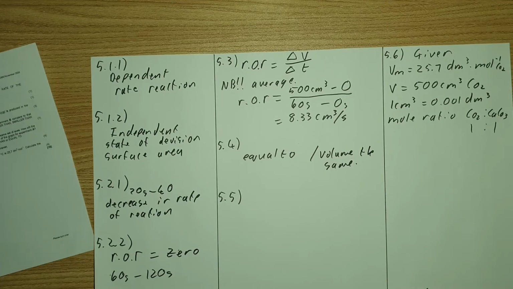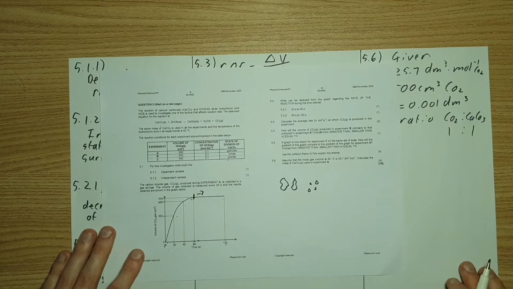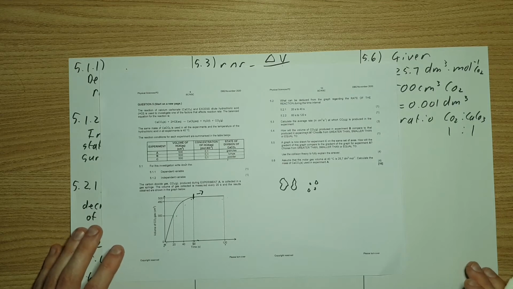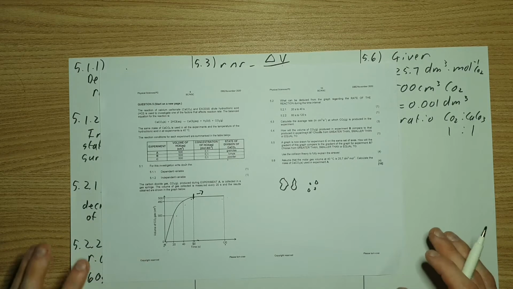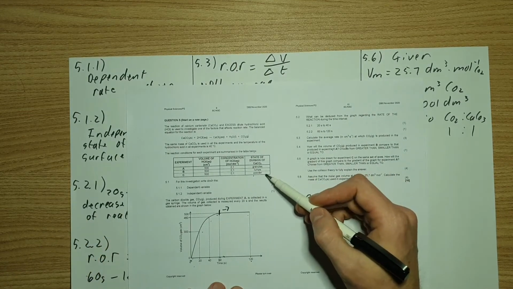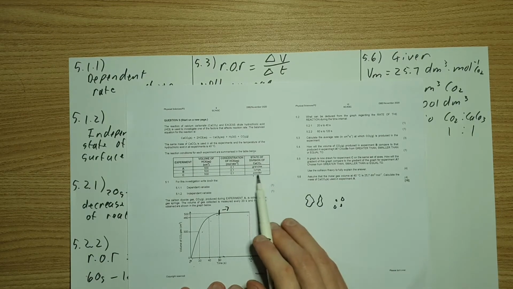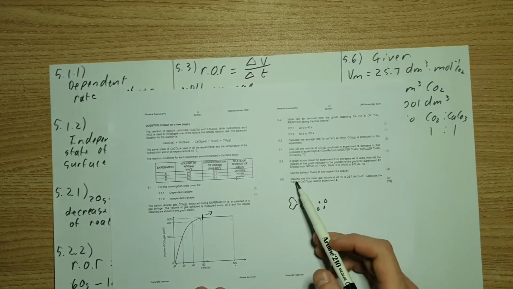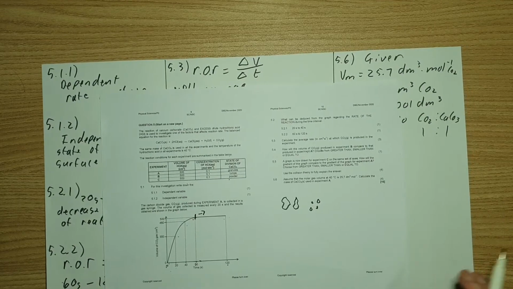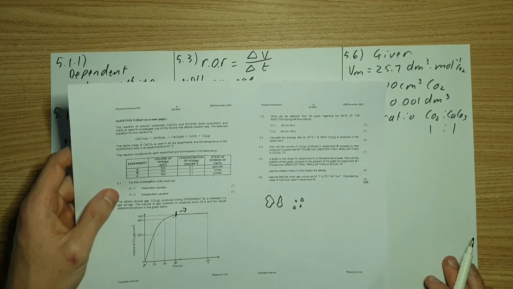Okay. Now 5.5 says a graph is now drawn for experiment C on the same set of axes. How will the gradient of the graph compare to the gradient of the graph of experiment A? Greater than, smaller than, or equal to. First of all, notice that in experiment C we're dealing with powder and not granules or lumps, so we're going to have to mention that somewhere. Also note that it says use collision theory to fully explain your answer, and it's worth 4 marks. So 4 marks, 4 pointers. Let's work through this in logical steps.